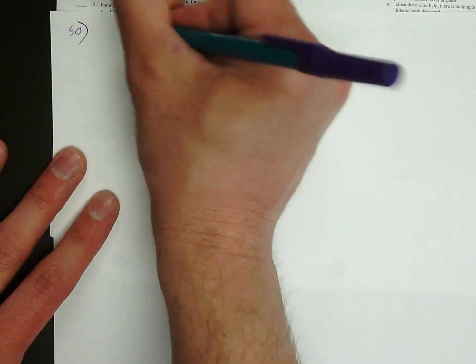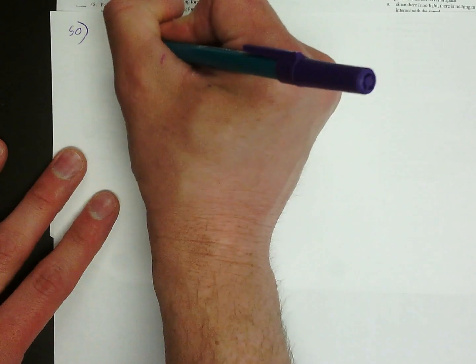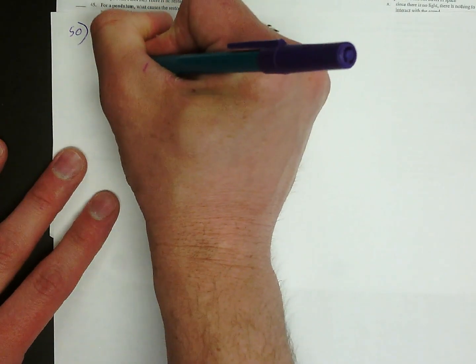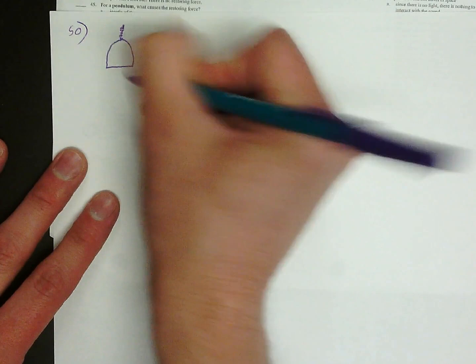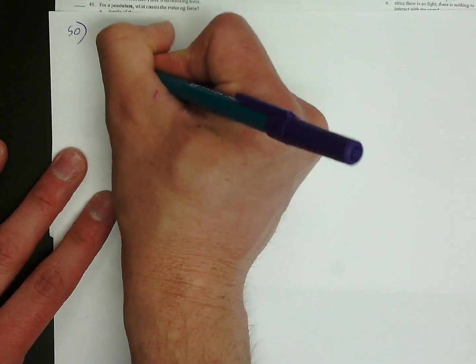So I've got this scale here. It's attached to a spring, and I've got my oranges in it.